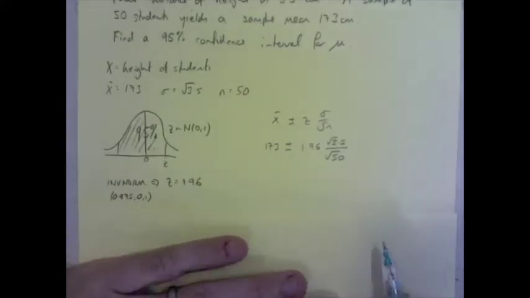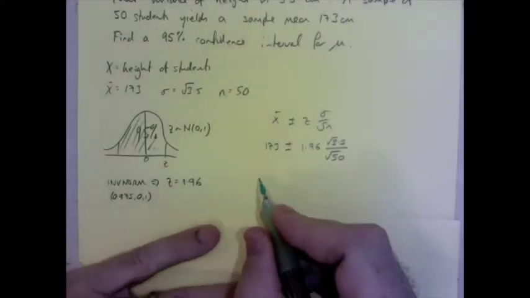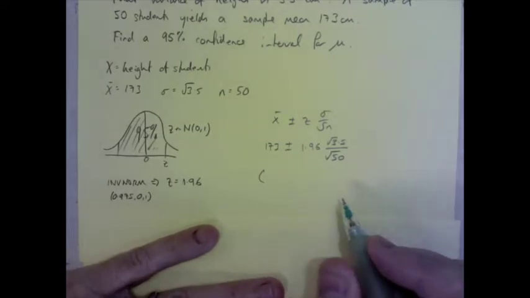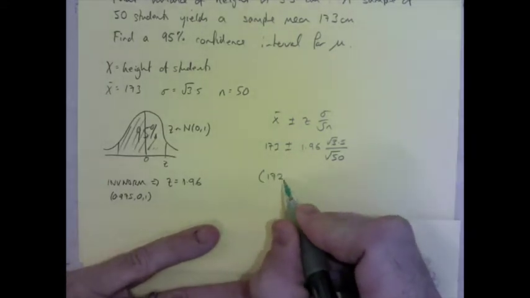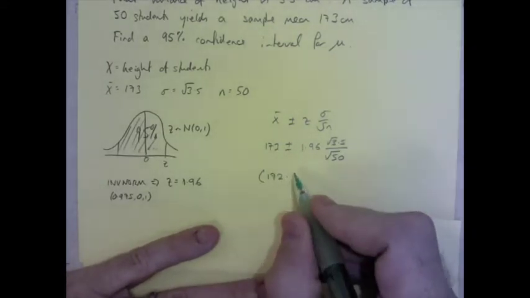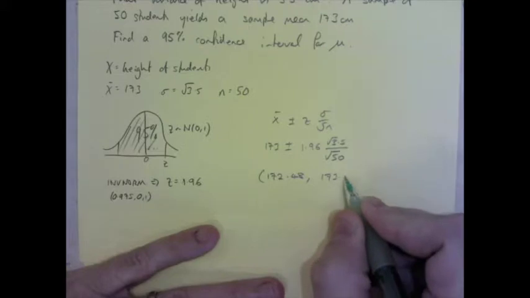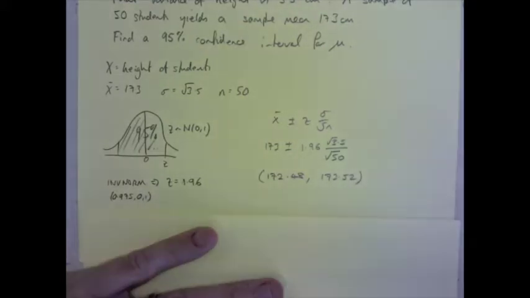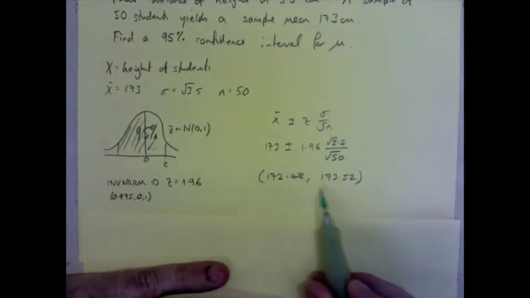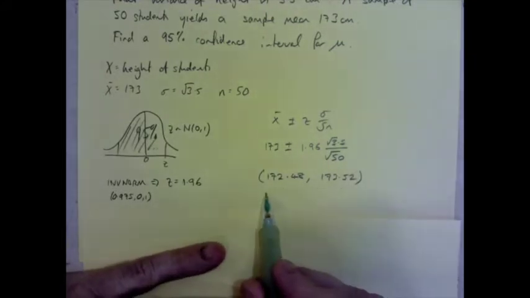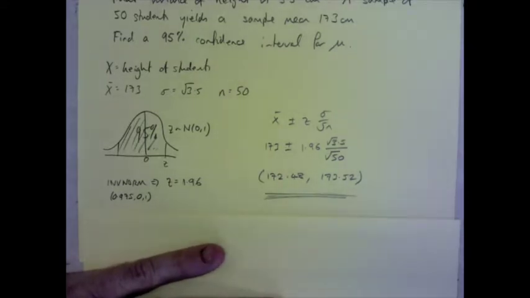I can get my calculator to work this out and I get the answers of 172.48 and 173.52. So my statement is I'm 95% confident that the population mean lies between this value and this value. This is the confidence interval that I've been looking for.